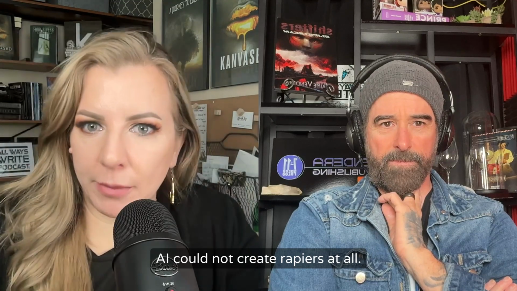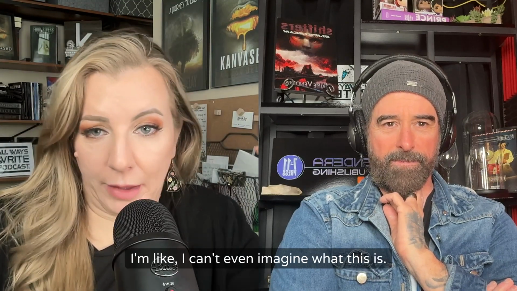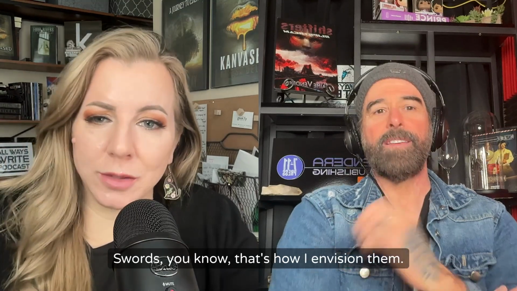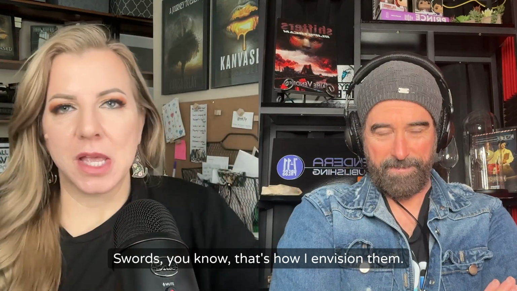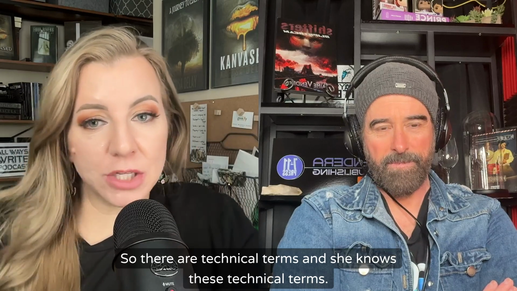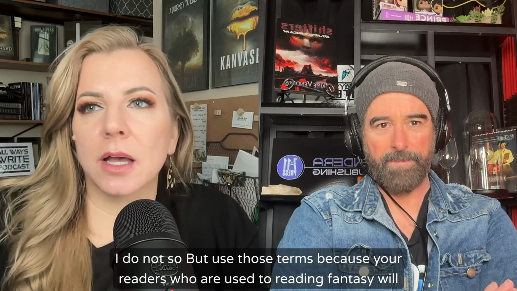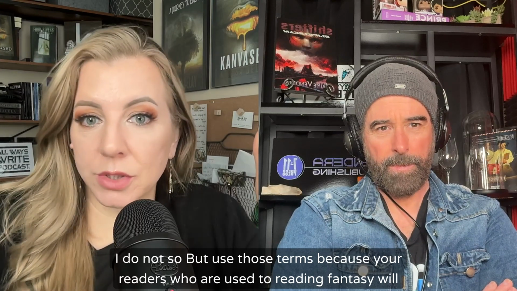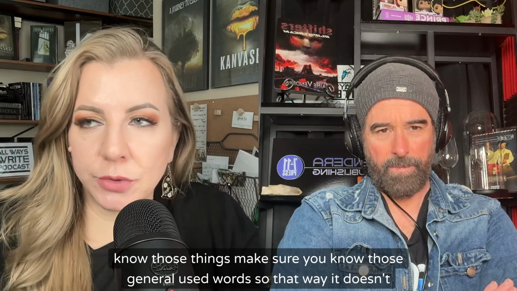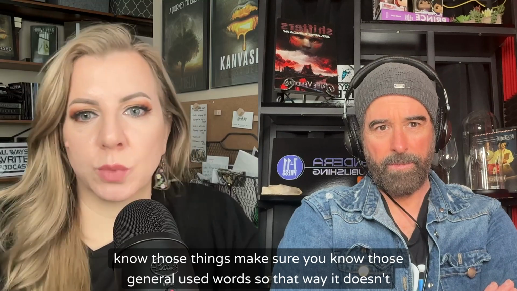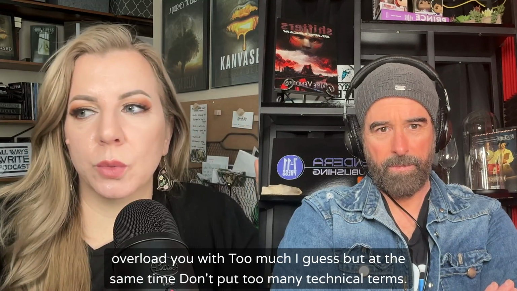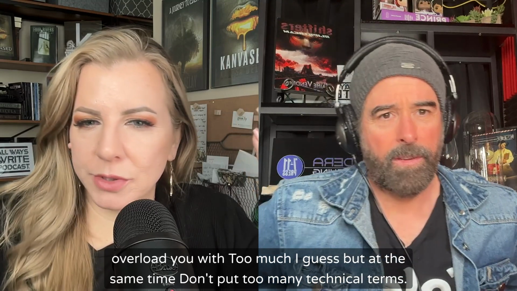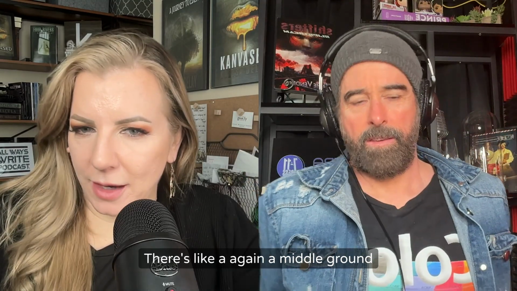AI could not create rapiers at all. I'm like, I can't even imagine what this is. So I'm like, oh, show me. And so she shows me, and I'm like, oh, okay, so pirate swords. Yep. That's how I envision them. So there are technical terms, and she knows these technical terms. I do not. But use those terms because your readers who are used to reading fantasy will know those things. Make sure you know those generally used words so that it doesn't overload you with too much. But at the same time, don't put too many technical terms. There's a middle ground.